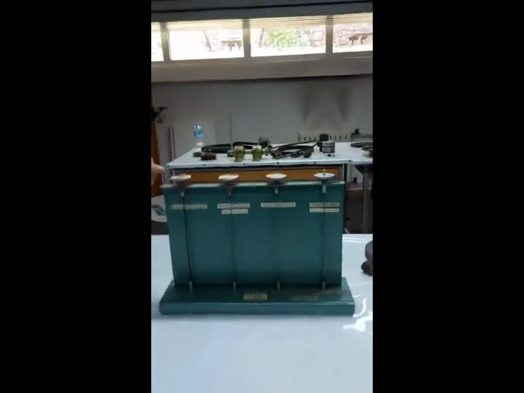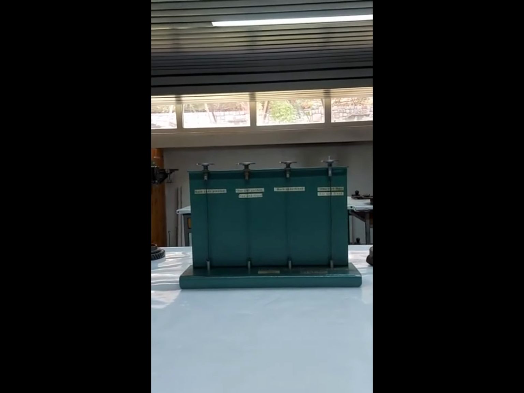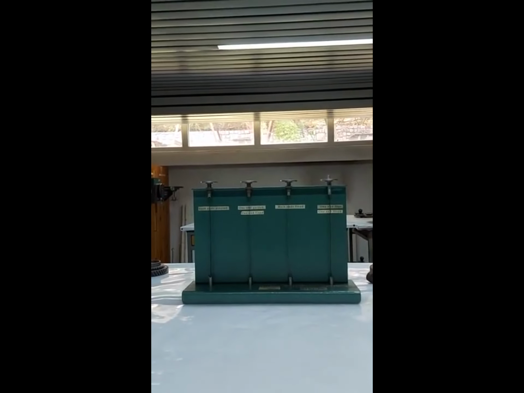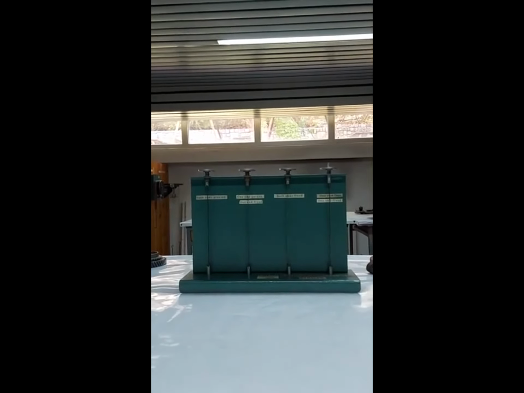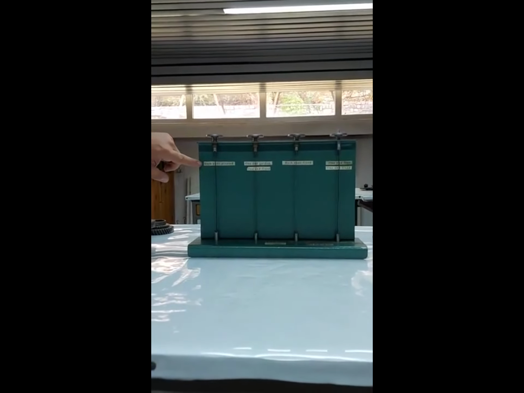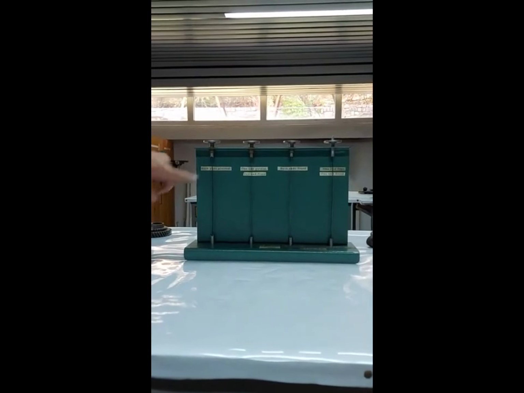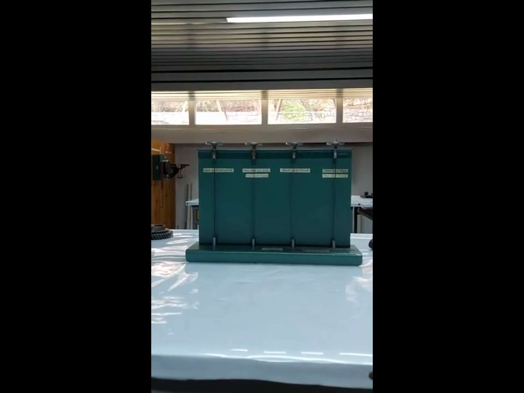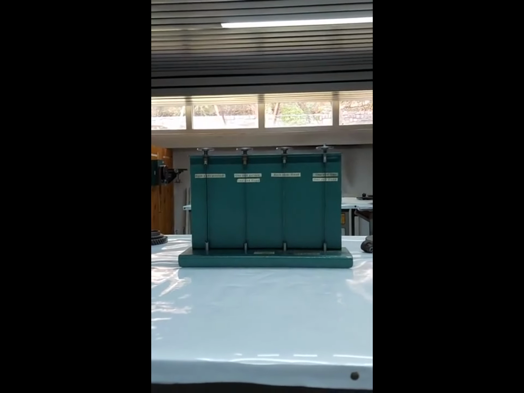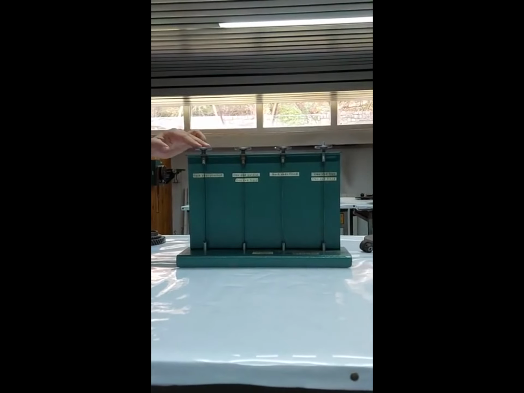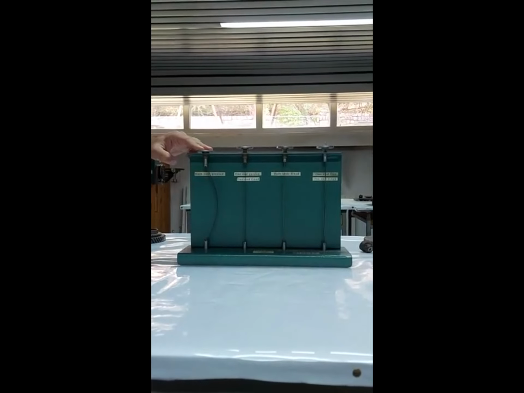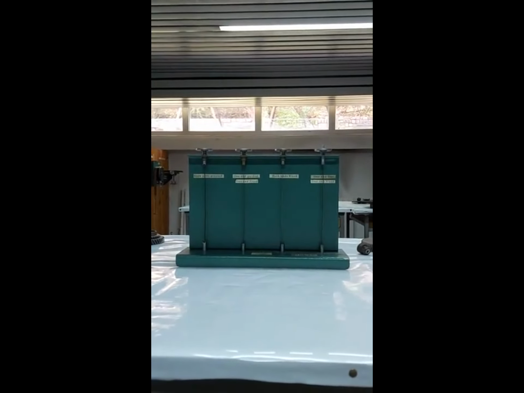Okay, this demonstration setup shows you how the applied critical load changes by changing the end conditions. Here in this column, we have both ends pivoted, or single point supported. We apply some small load. Here you can see the deflection curve when it buckles.